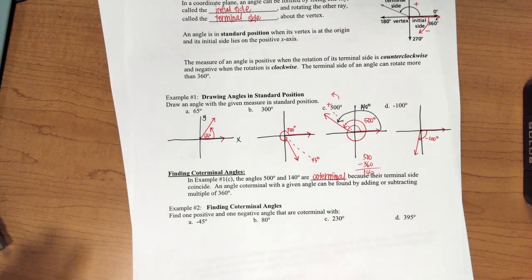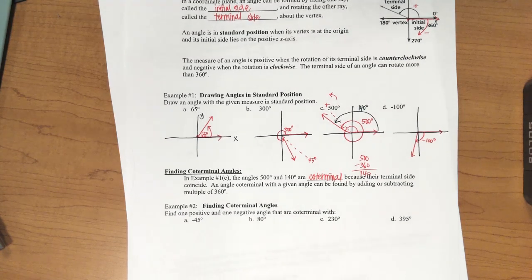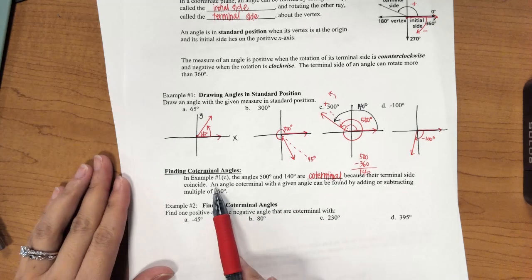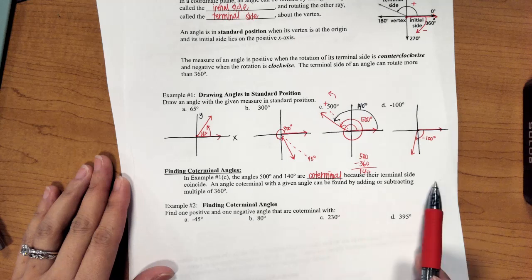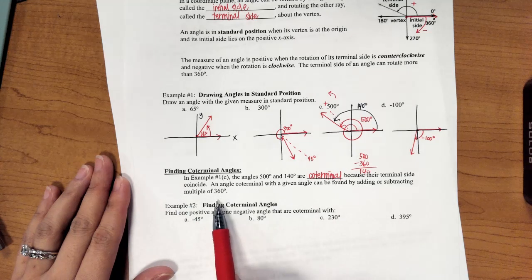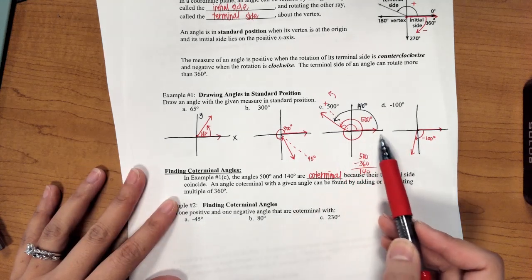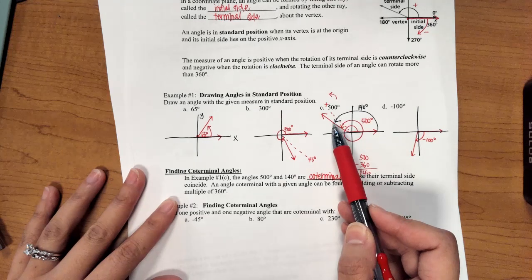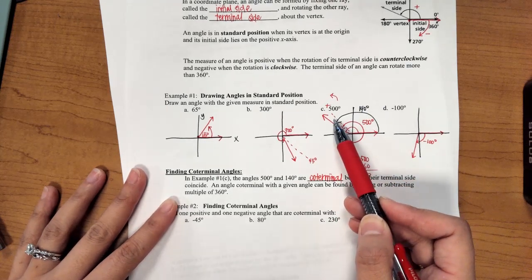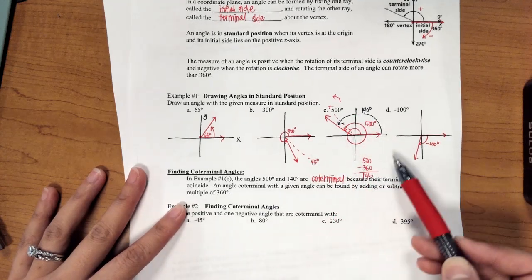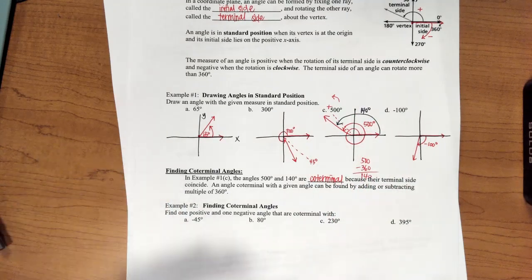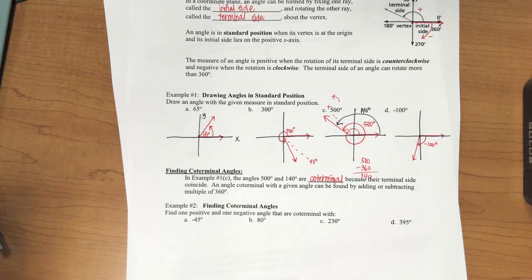Because their terminal side coincides, right? So if it's coterminal, they're sharing a terminal. An angle coterminal can be found with another angle by adding or subtracting multiples of 360. So I could stop here at 140, or I could do an extra loop and add 360, or I could add another 360 and another one. So the number could be infinitely larger, and I could have multiple coterminal angles.